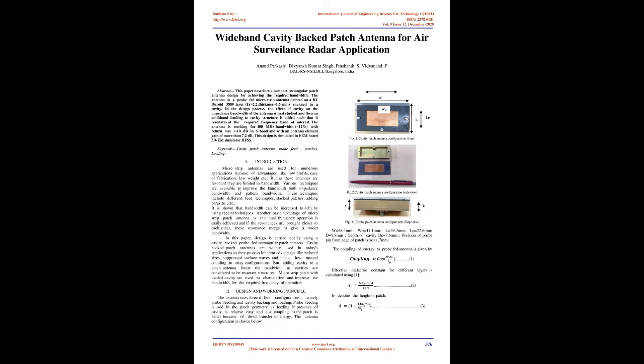But adding a cavity to a patch antenna limits the bandwidth, as cavities are considered to be resonant structures. Microstrip patch with loaded cavity is used to characterize and improve the bandwidth for the required frequency of operation. 2. Design and working principle. The antenna uses 3 different configurations, namely probe feeding, cavity backing and loading.